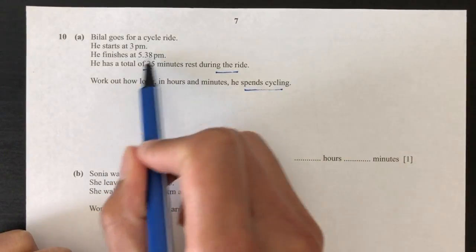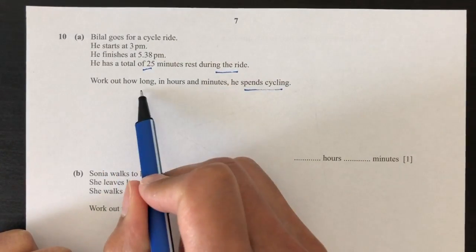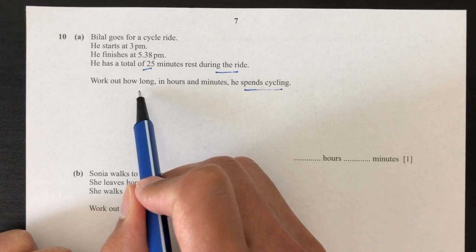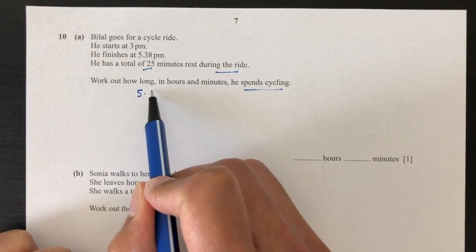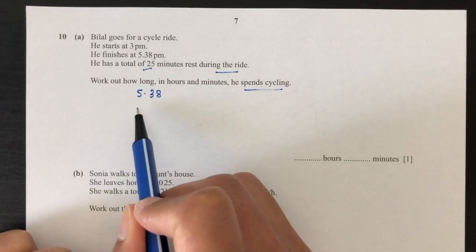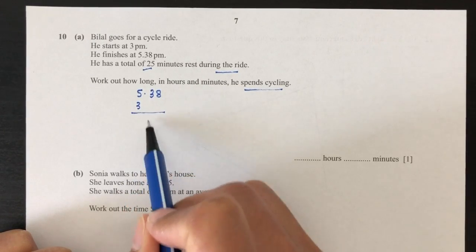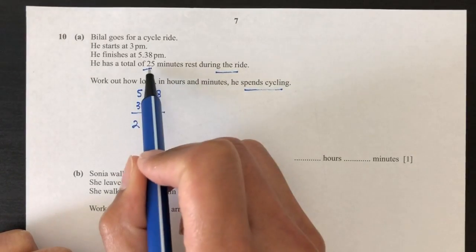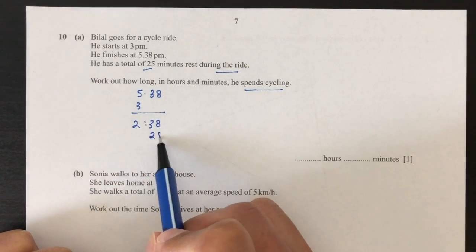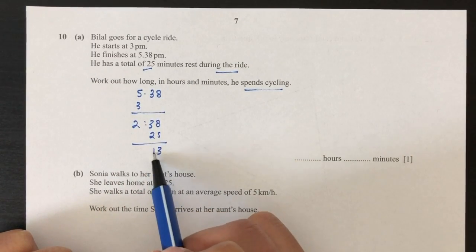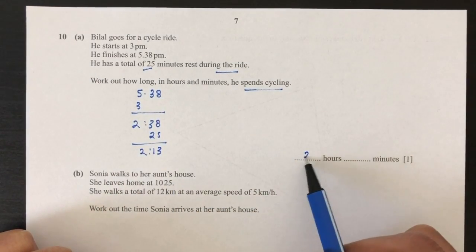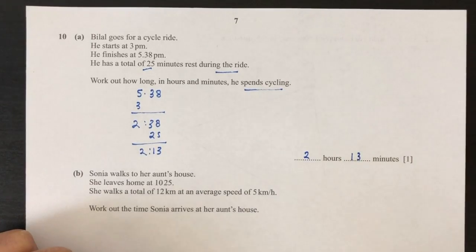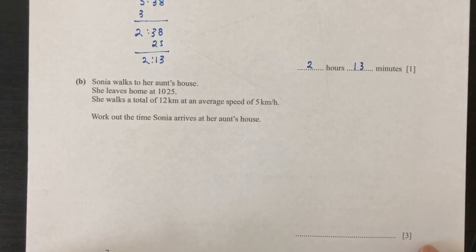So let's first find the time he took from start to finish. He starts at 3 p.m. and finishes at 5:38, so that will be 2 hours 38 minutes. Now he has a rest of 25, so minus 25 minutes, that will be 2 hours and 13 minutes. So 2 hours and 30 minutes he spent cycling. Now part B.